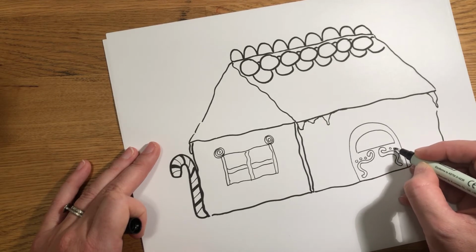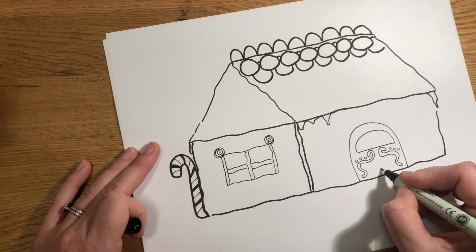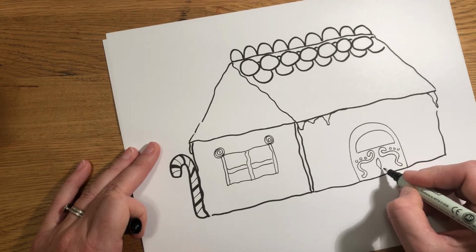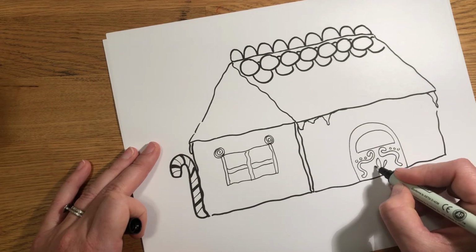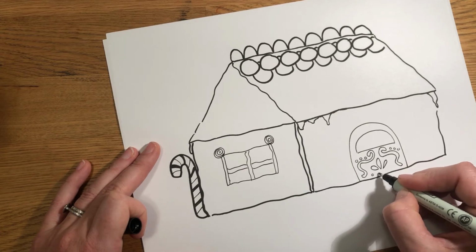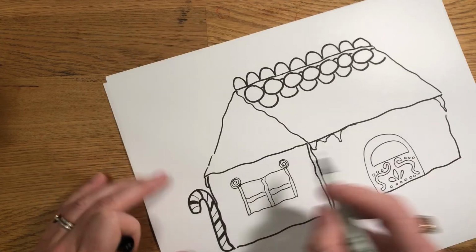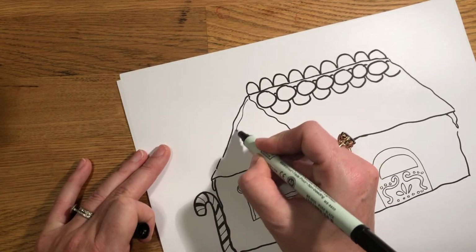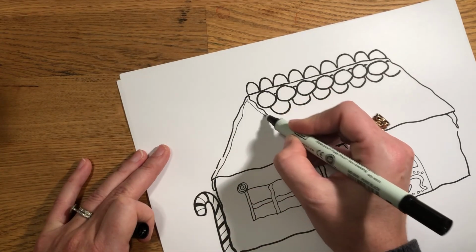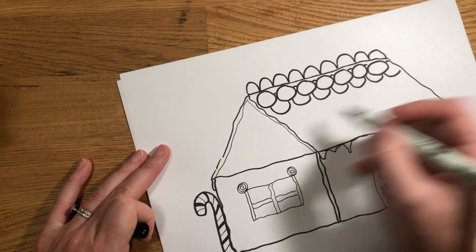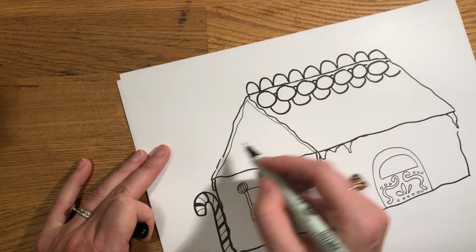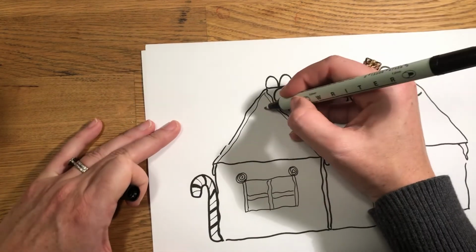Takes a lot of patience, but it looks really cool when it's done. So if that's something that you would like to do, you can make it look like there's icing drawn all over. You can even do that on the edges of your house if you wanted to, or on your roof.